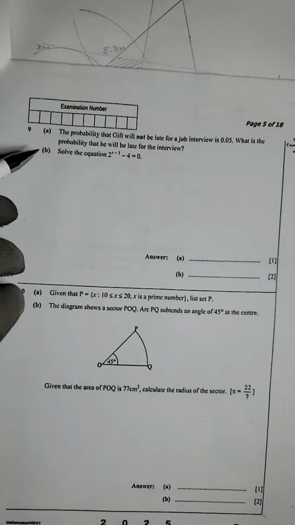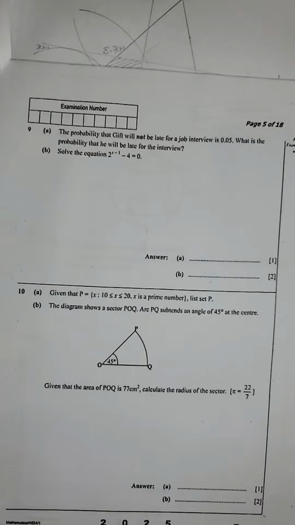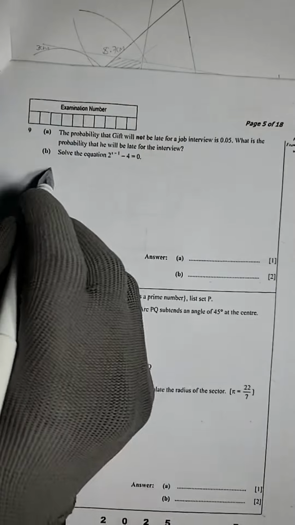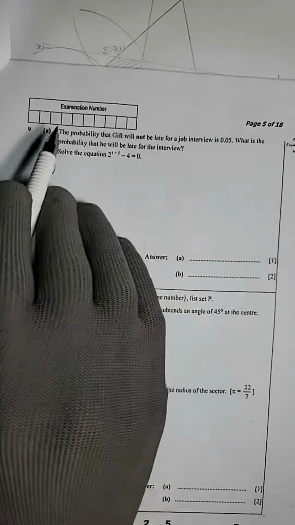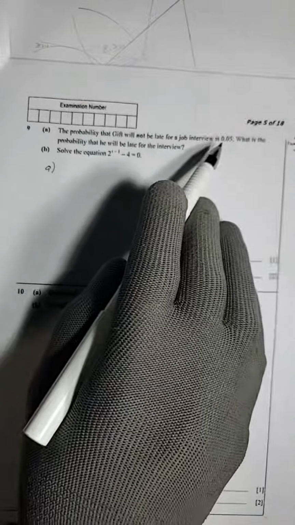Question 9, you have probability and equations involving indices. We've already done equations involving indices. Question 9a is saying the probability that Gift will not be late for a job interview is 0.05. What is the probability that he'll be late for the interview?